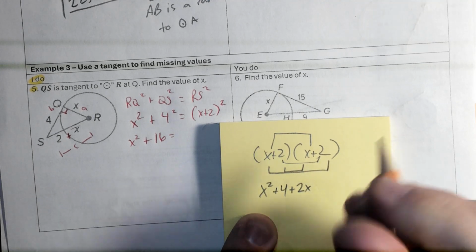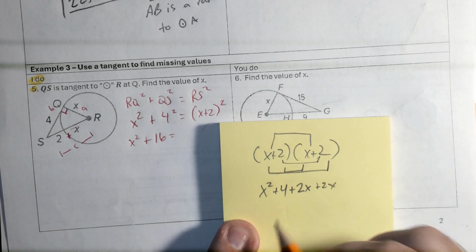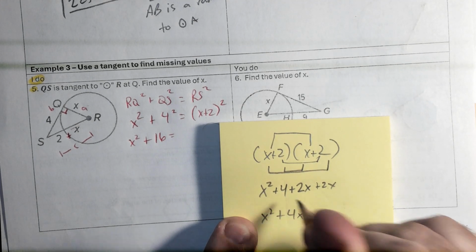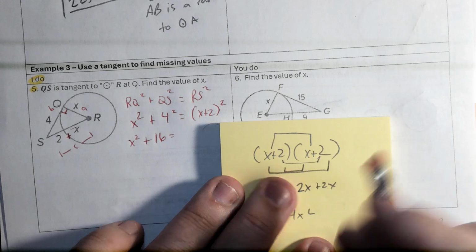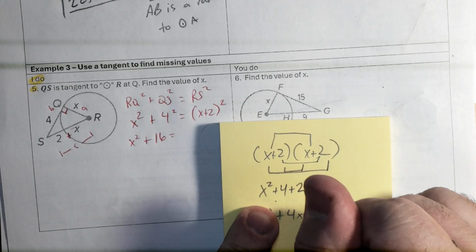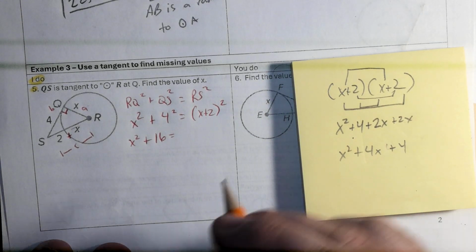Excuse me, I messed that up, but so you got X squared plus 2X plus 2X is 4X plus 4. Okay, everybody agree with that? Well, hope so.